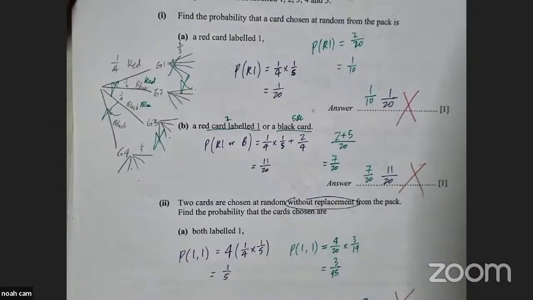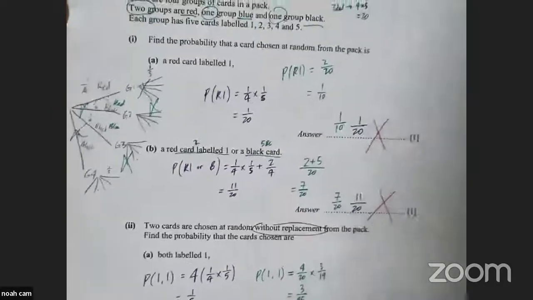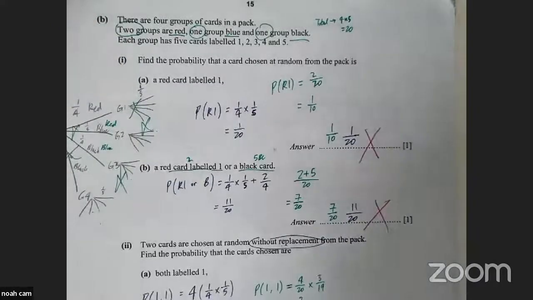Probability. Okay. For part 2. Part 2. Okay.